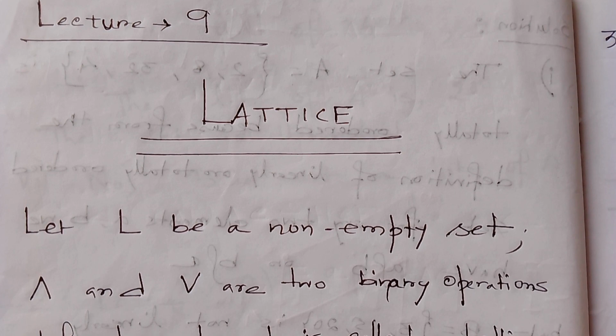So today I'm starting with lattice. Lattice is a very interesting and important topic of Hasse diagram and POSET. So starting with the definition of lattice.